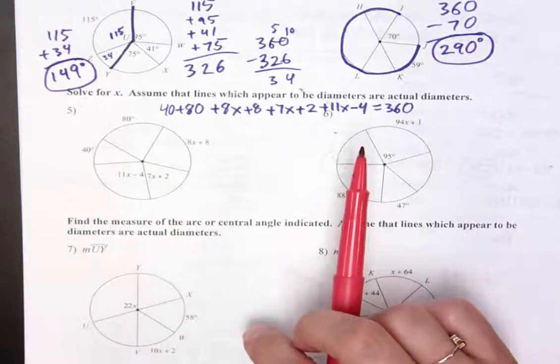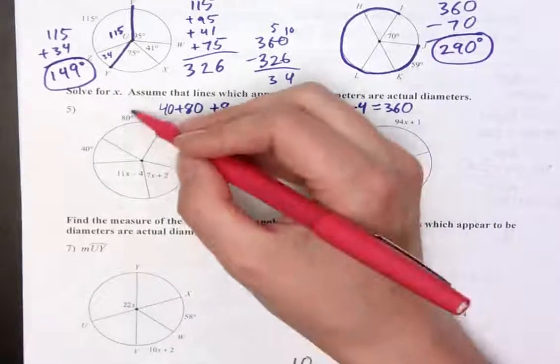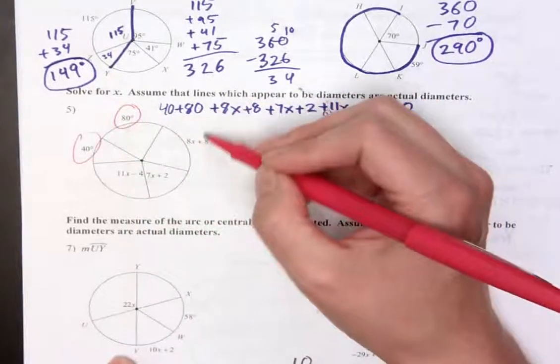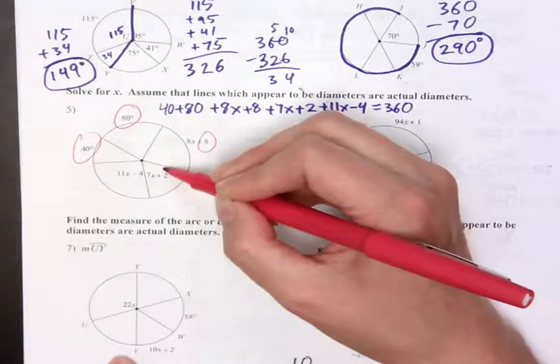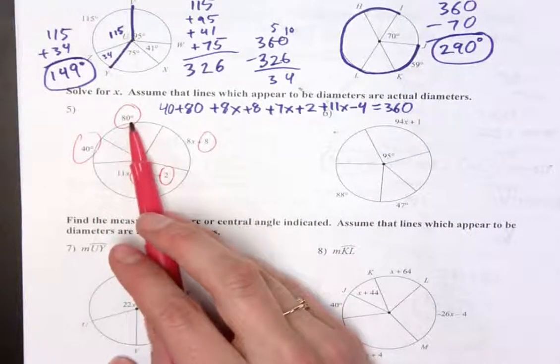So here's the thing. Some people really hate this. Boys, are you listening? So if you really hate this, instead of doing this, go through and just add up, before you even write it down, add up all your numbers. So 40 plus 80 is 120.